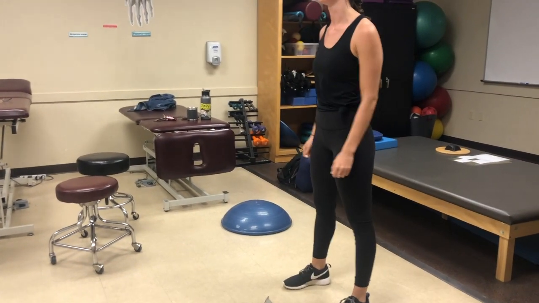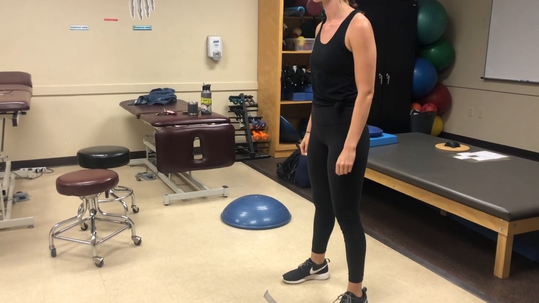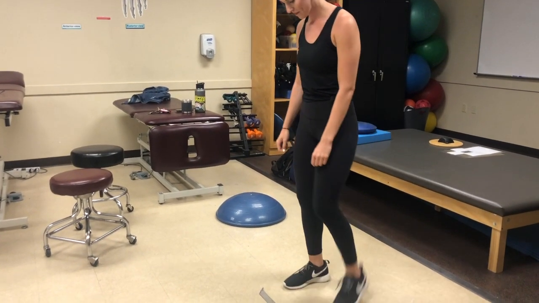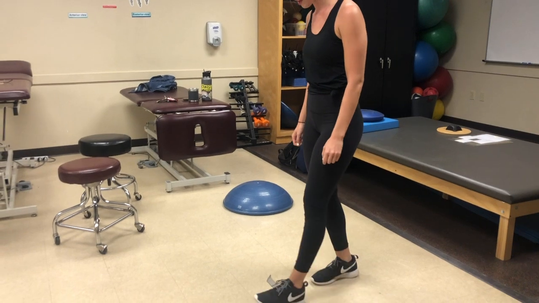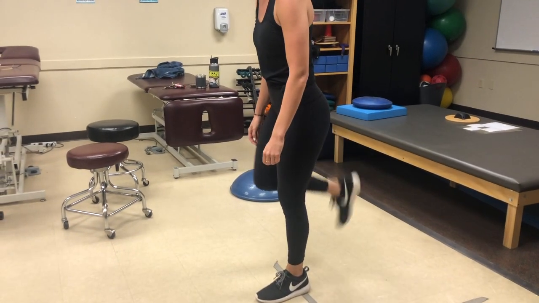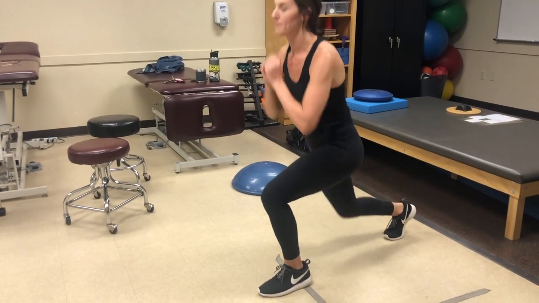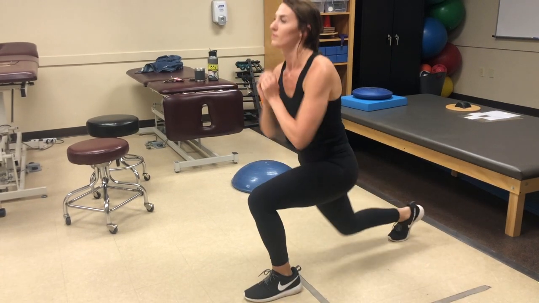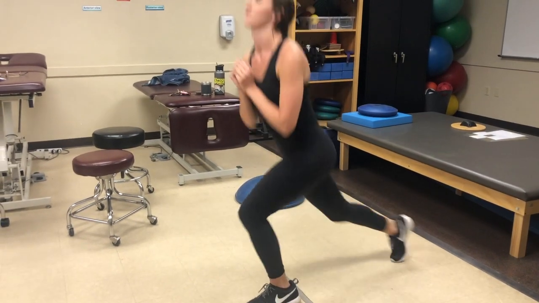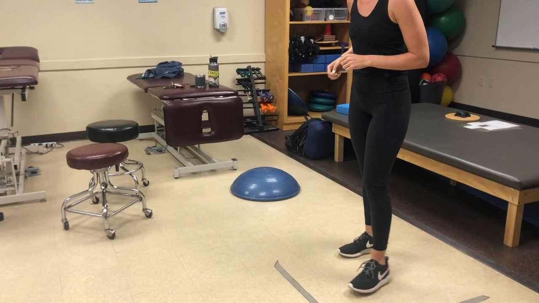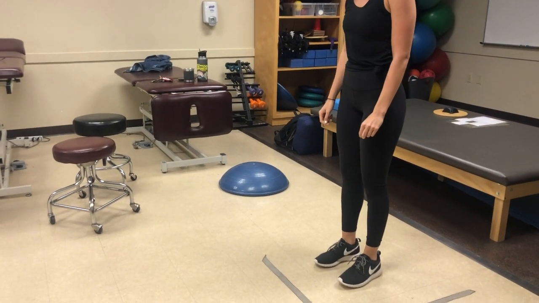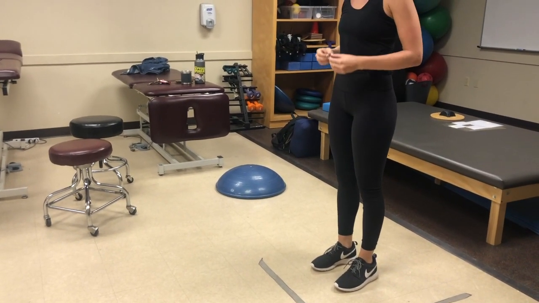Good. Another example is you could have them do switch lunges or jump lunges. So anything, again, where they're starting to lose contact. They would have to rapidly switch their foot position when they do this, but this would also be considered a plyometric. Okay, you're good. These are all, again, progressions of just a normal squat or a normal lunge.